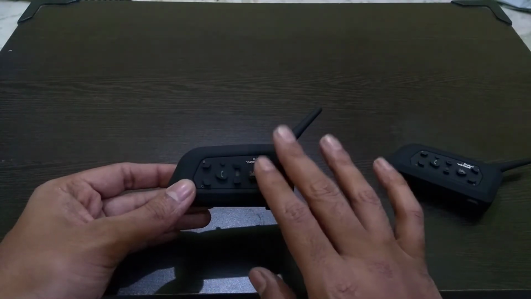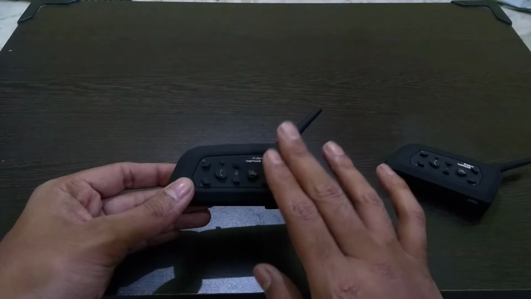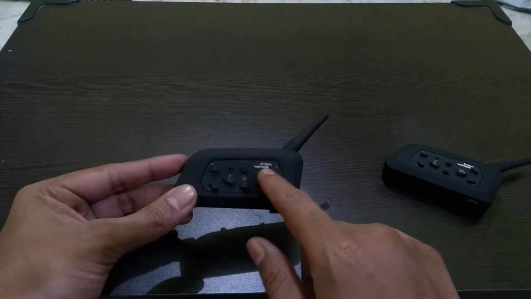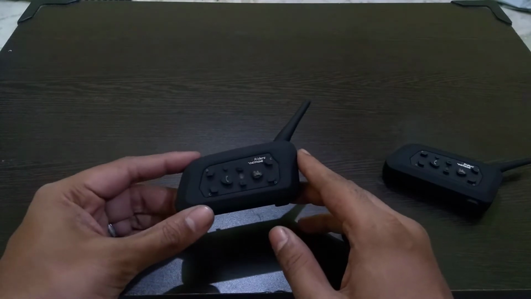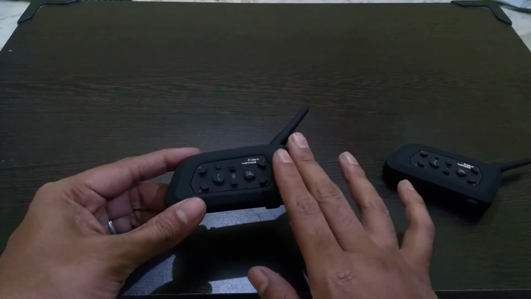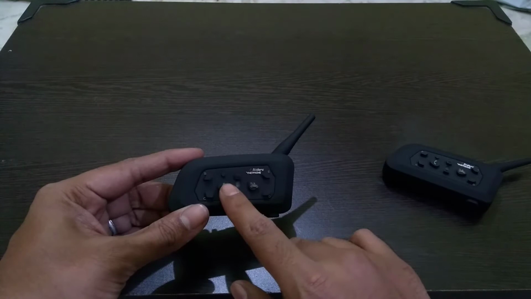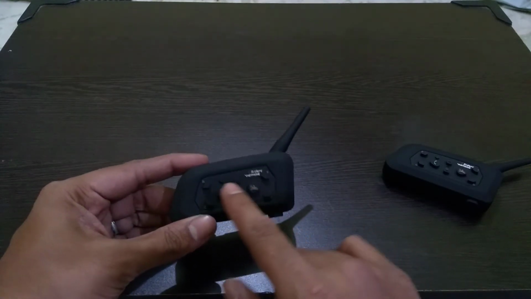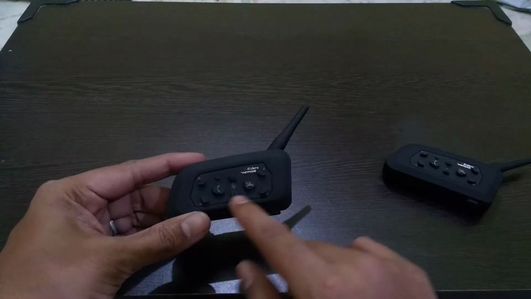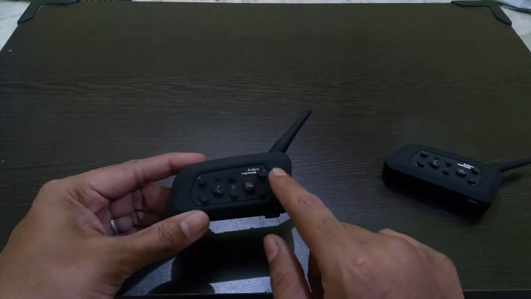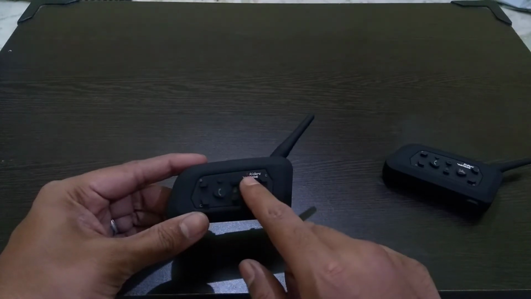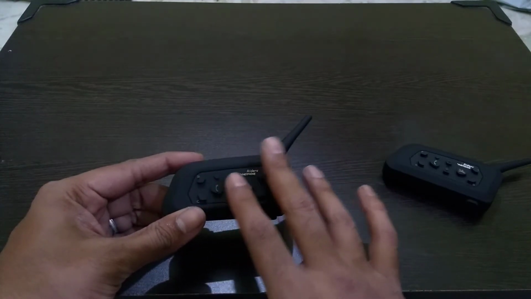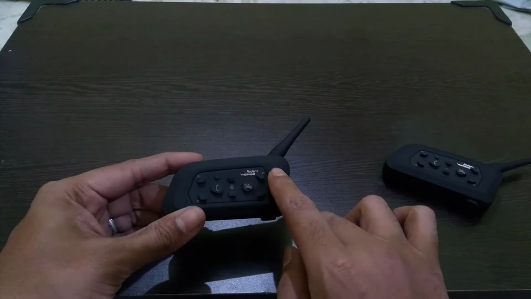This is because this VNETPHONE V6 can be connected to 6 riders as it is written here. So it's actually 6 devices. So 5 riders and 1 phone. So you have rider A. This is the rider A. Then you have rider B, rider C, rider D, and rider E. So all these 5 buttons will be for each of the riders and your phone. So this makes it 6 connections to one of the devices.